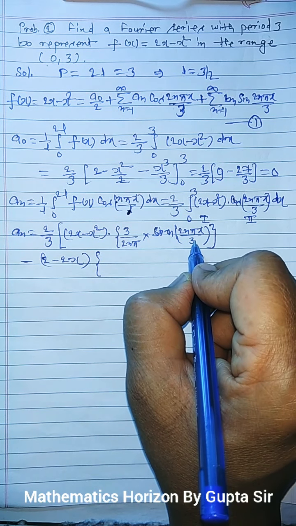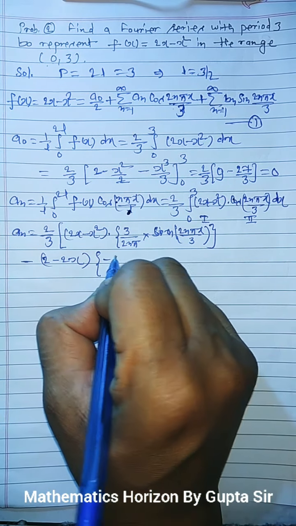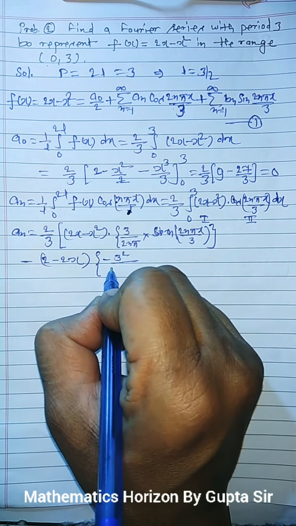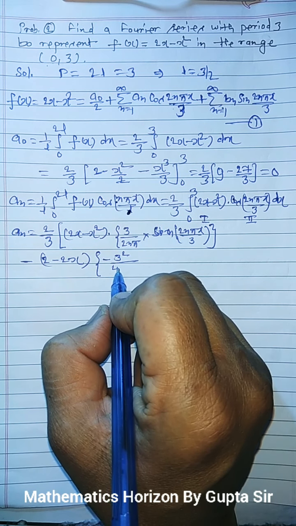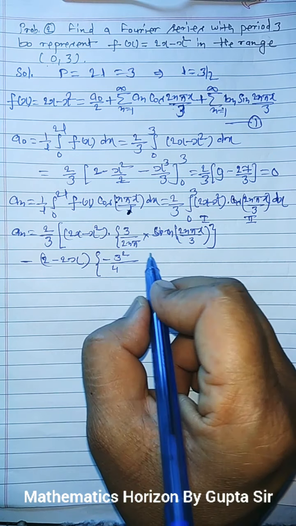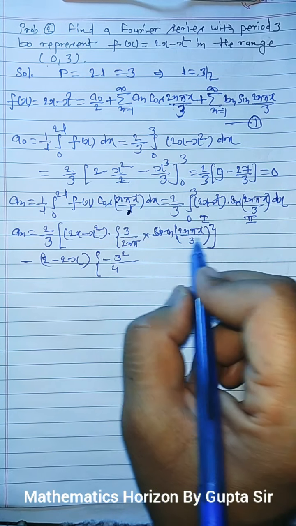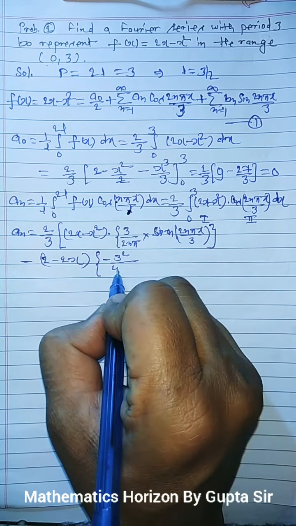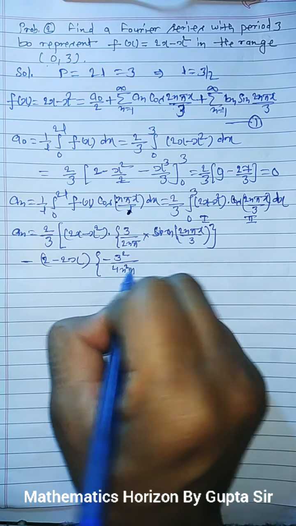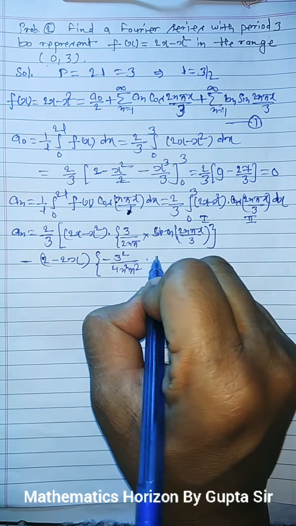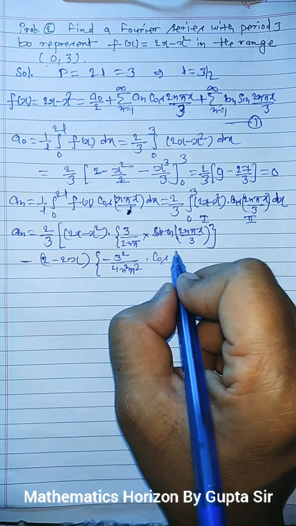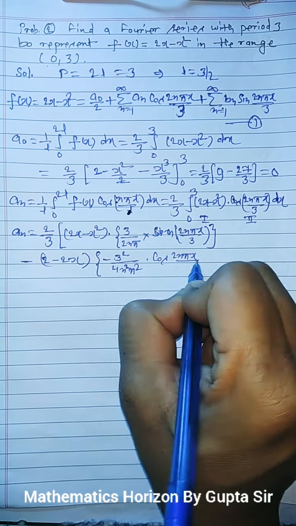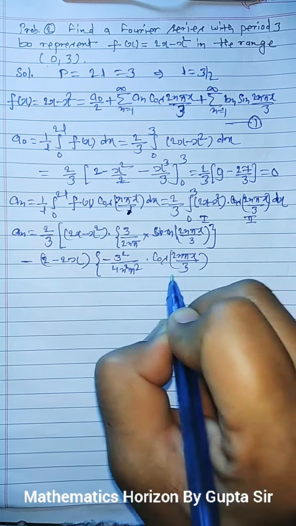Integration of sine is minus cos, means it is minus 3 upon 4 n square pi square and cos 2n pi x upon 3.